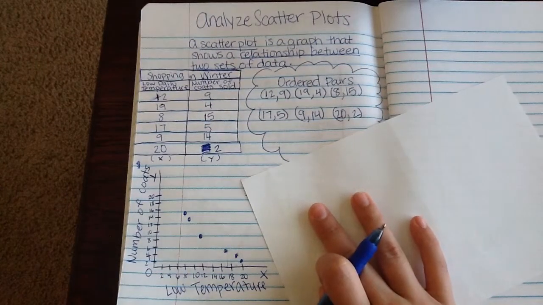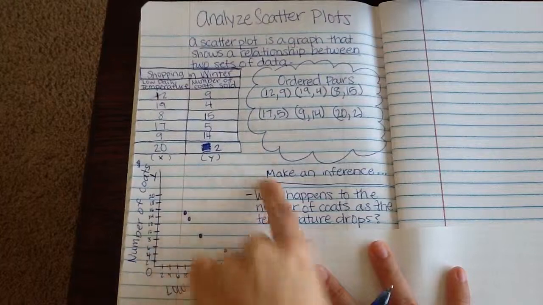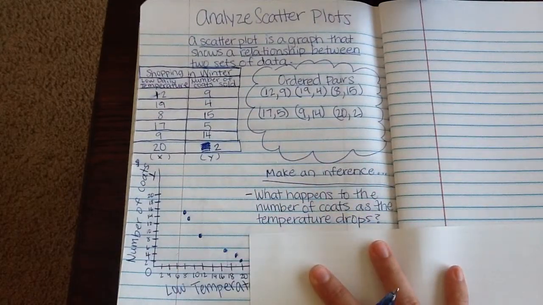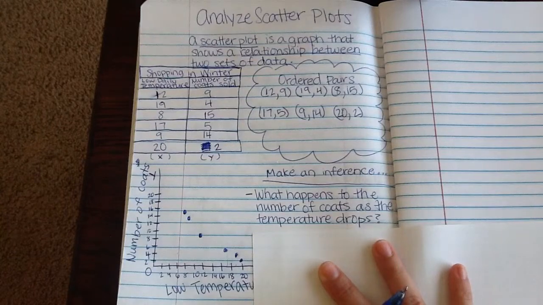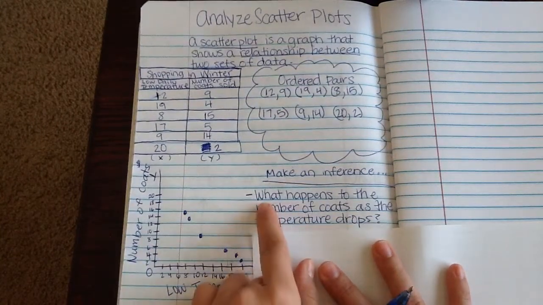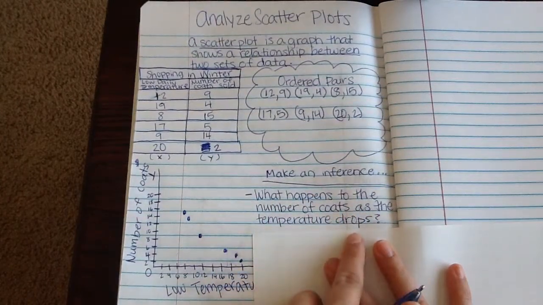After you've paused it, now we have to figure out what do they have to do with each other. So please write this question down. This says make an inference. An inference is kind of like an educated guess. It means that we have some sort of evidence to make a guess. So write this question. What happens to the number of coats as the temperature drops?